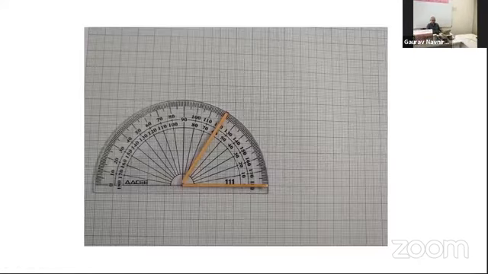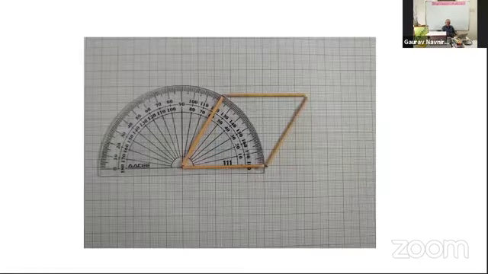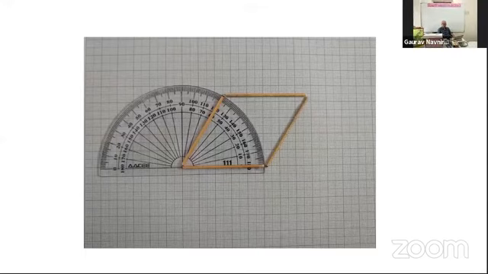Next. Okay, just hold that. That is what Arnab has done. Arnab used a protractor and made a rhombus with an angle of 60 degrees. Okay. All right.